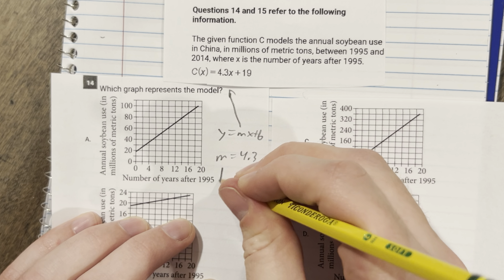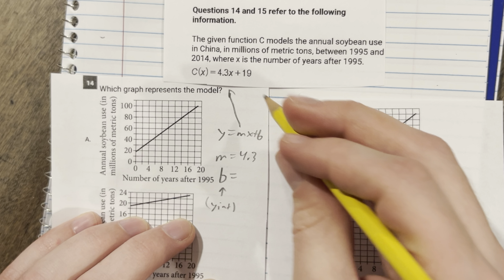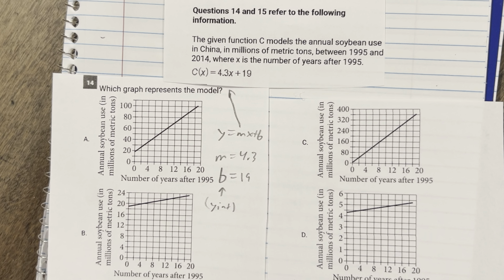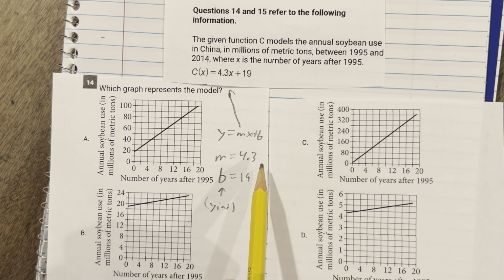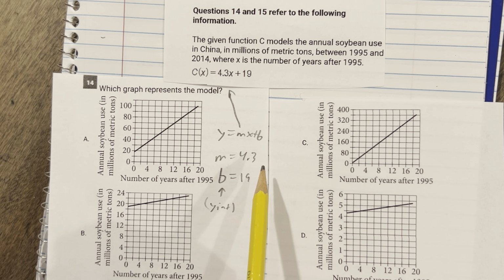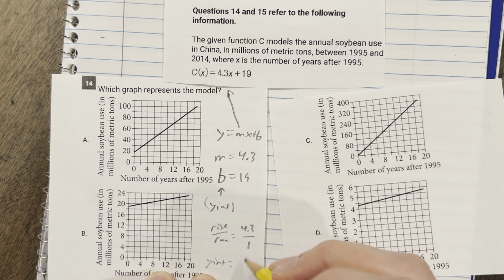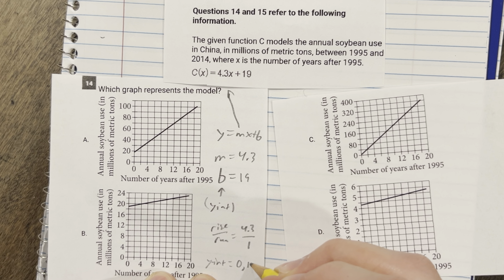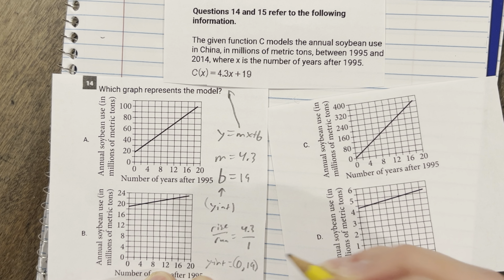And our b, which is our y-intercept, equals 19, okay? So what do those values mean? Our 4.3 means our rise over run equals 4.3. So rise over run equals 4.3 over 1, right? Because any number over 1 is itself. And then our y-intercept is 19, which means our y-intercept equals (0, 19) as an ordered pair, right?